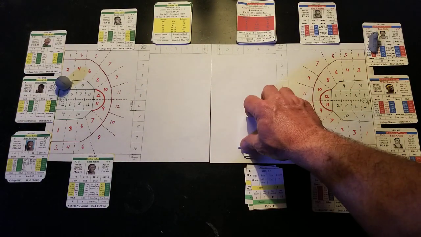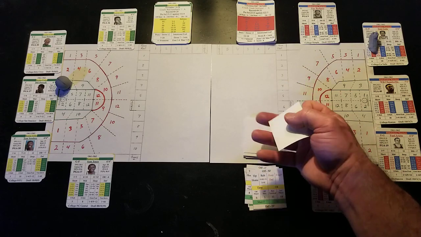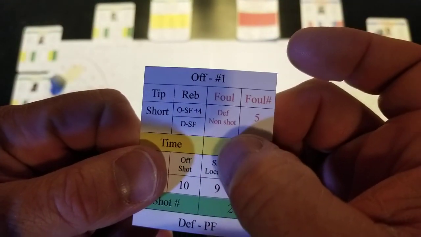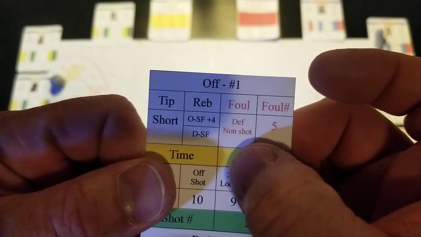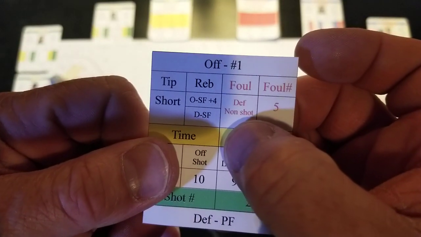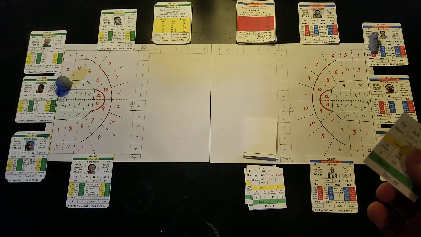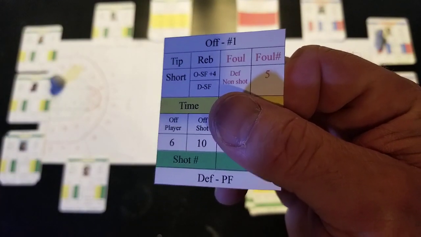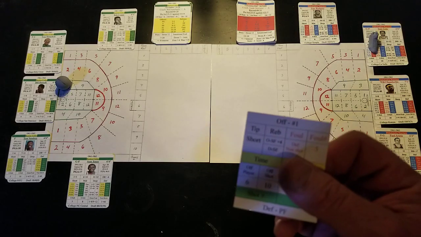So now we flip a card to see if it was a foul or not. Let me just check here. Defensive non-shooting foul. So the card said it was good, but the fact says it was not good. So what do we do?